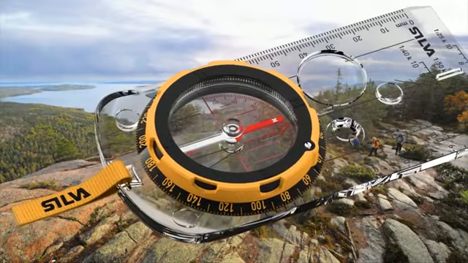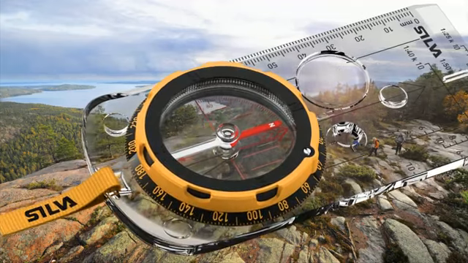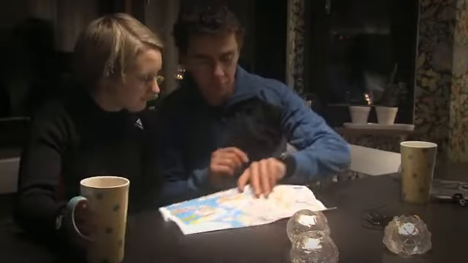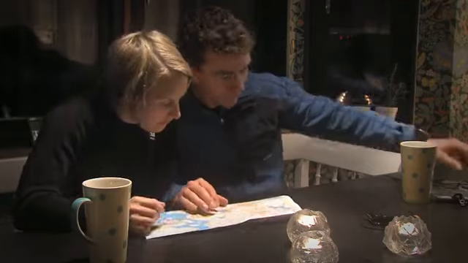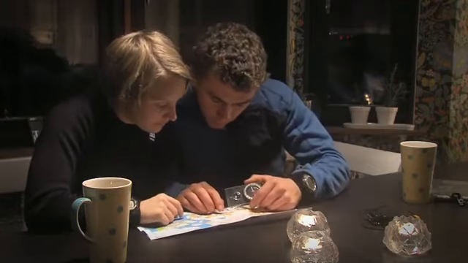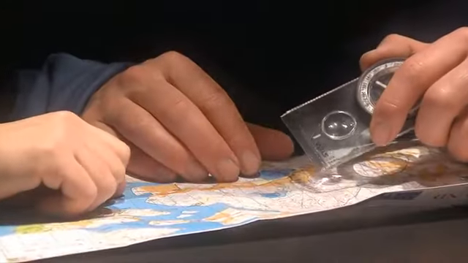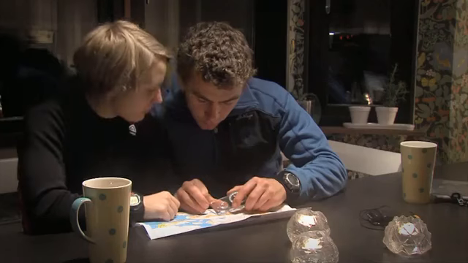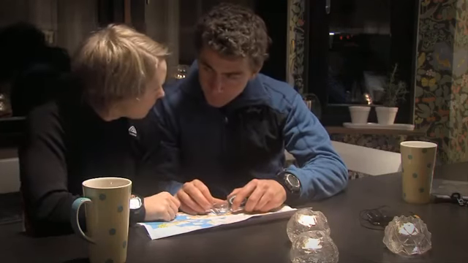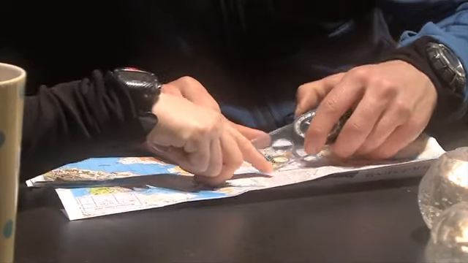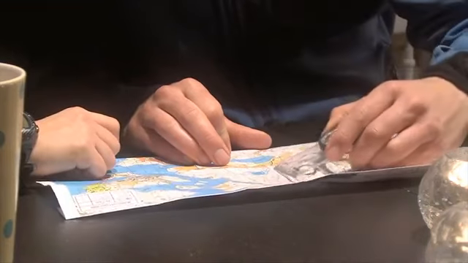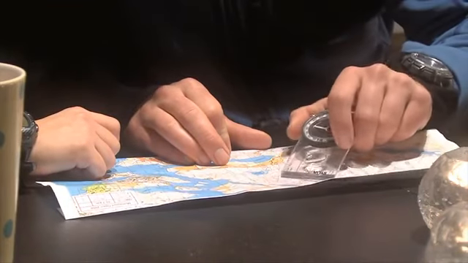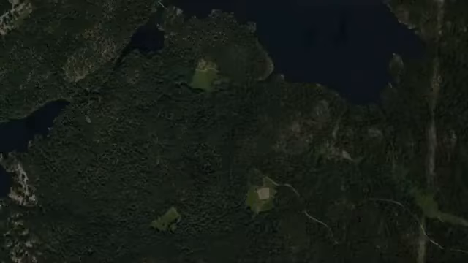In this film, you will learn how to use your compass and map to safely navigate. Before heading out, it's important to always plan your route. Your navigational skills, physical condition, and choice of terrain will all affect your plan. Make sure you create a plan that fits you. It's always better to play it safe than to take unnecessary risks.